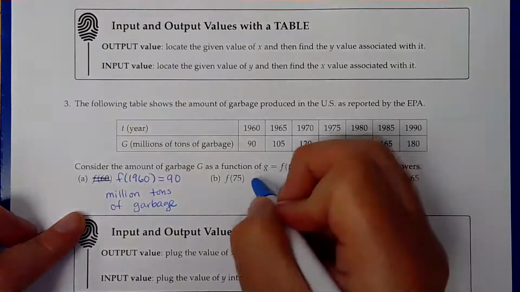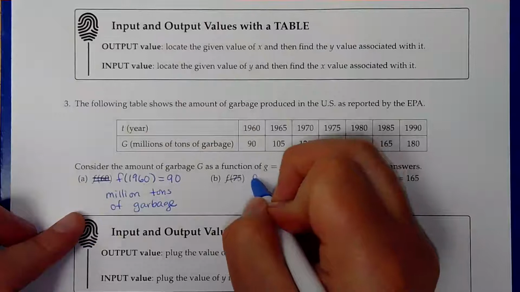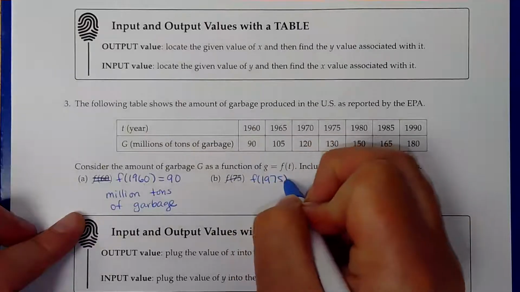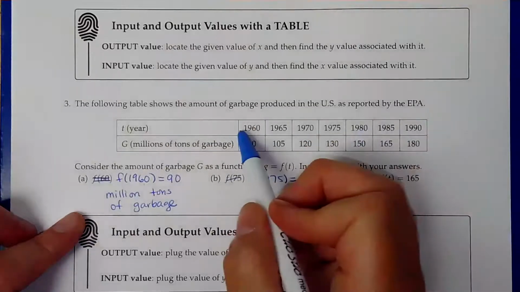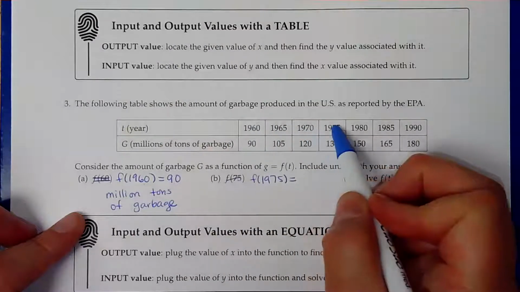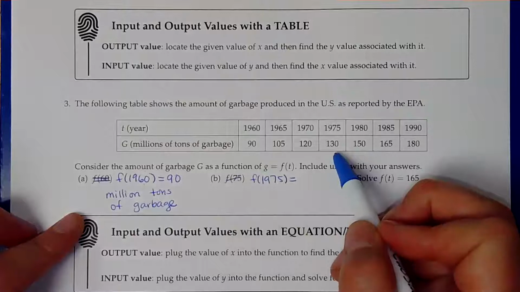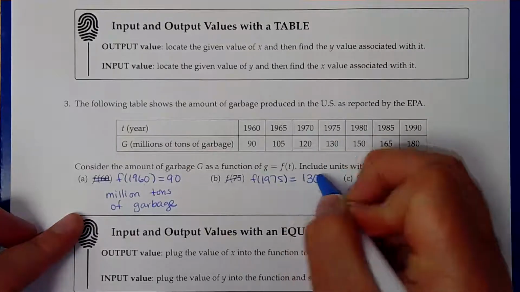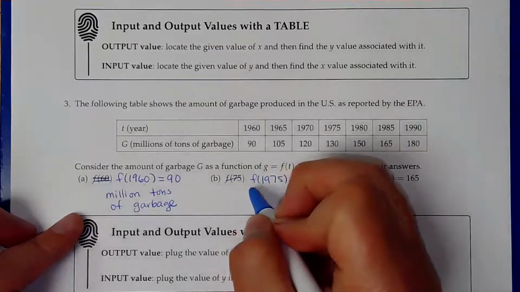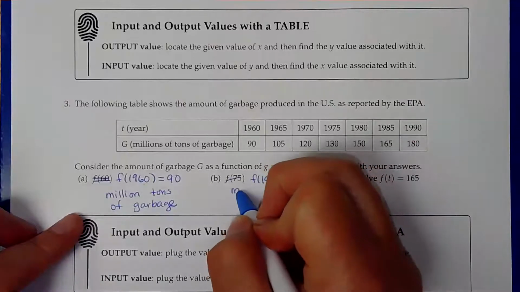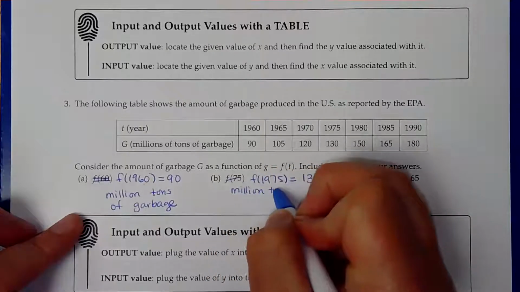Next we're looking for F of 1975. I come across here to find T is equal to 1975, and that's paired with the number 130. So F of 1975 is 130 million tons of garbage.